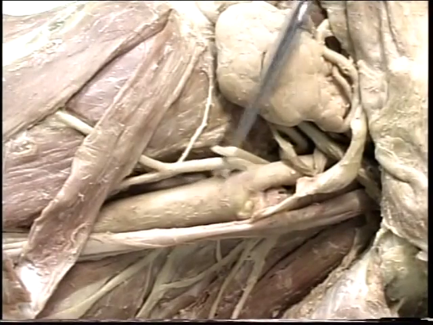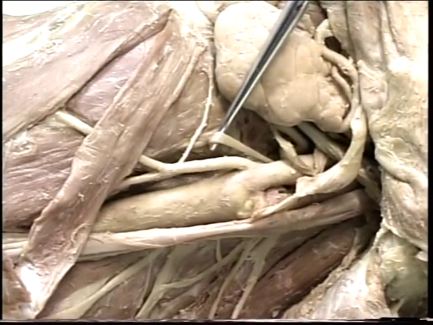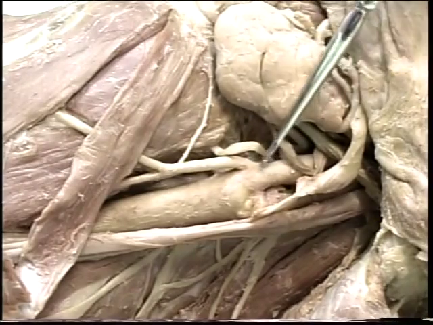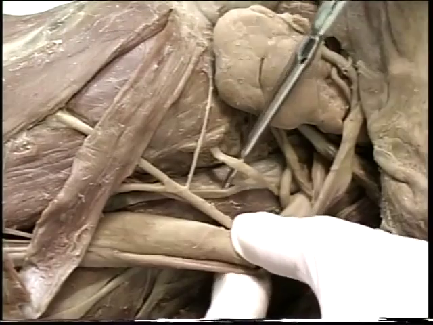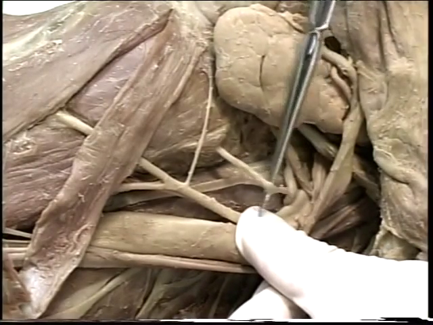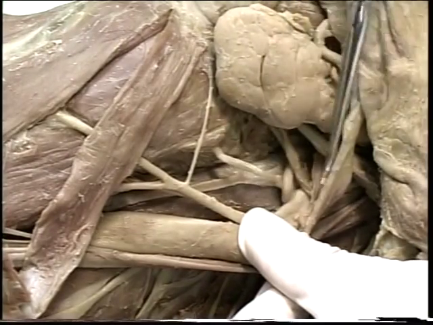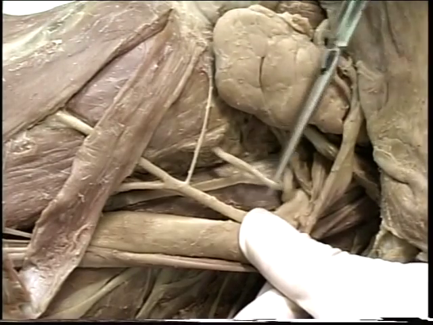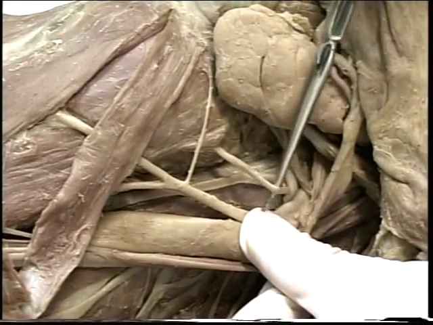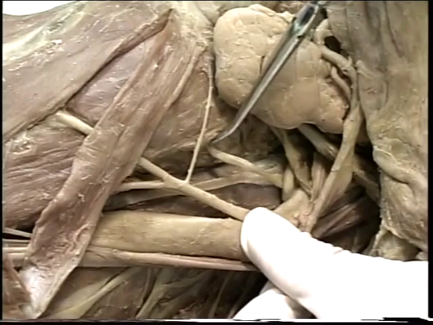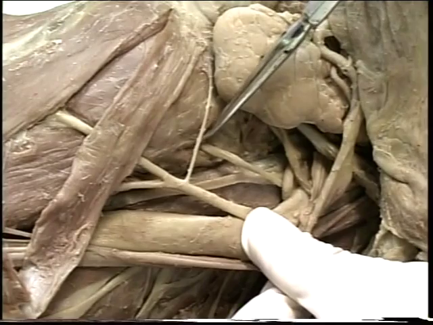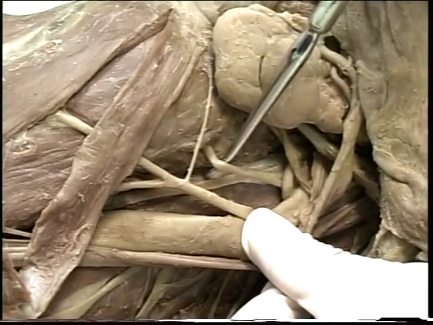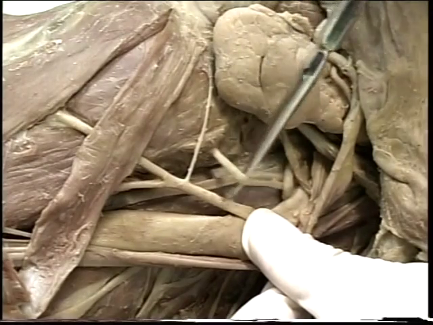The structure which I am holding in my probe, which is lying deeper to the external carotid artery, is your internal laryngeal nerve. And the internal laryngeal nerve is a branch of the superior laryngeal nerve, and it comes to pierce the thyrohyoid membrane to enter inside the larynx, where it will supply the mucosa above the true vocal cord.